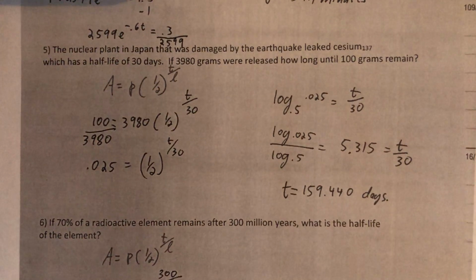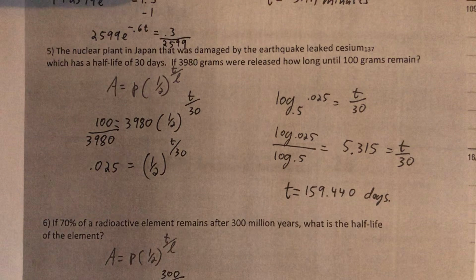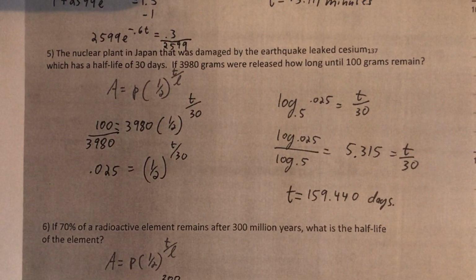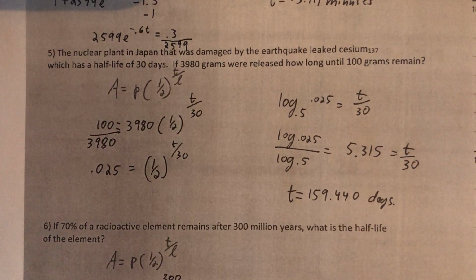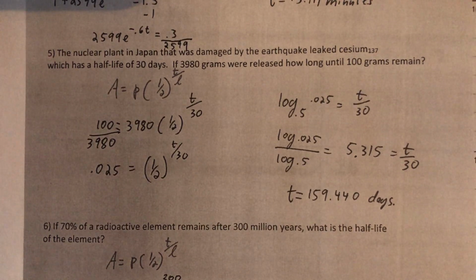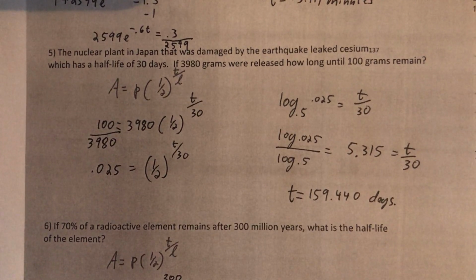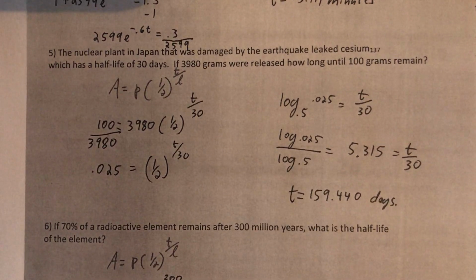All right. So some of you may remember the earthquake and tsunami that hit Japan. There was some nuclear material that leaked out. It was cesium-137. Has a half-life of 30 days. And according to reports, 3,980 grams were released. So it's 3.9, almost 4 kilograms. It's about 8.5 pounds of material. So how long until 100 grams remain?